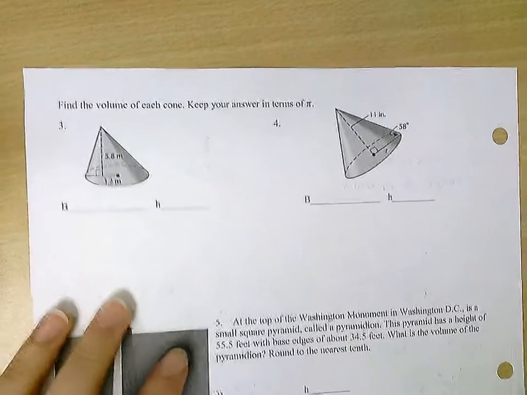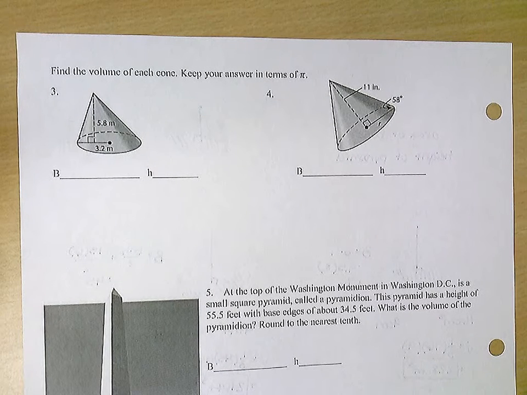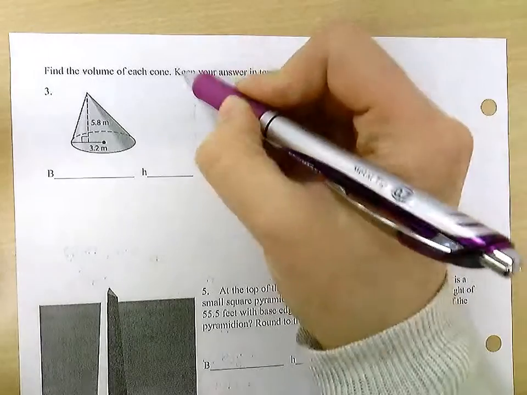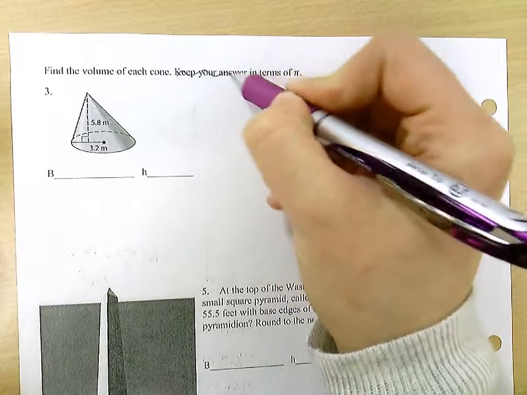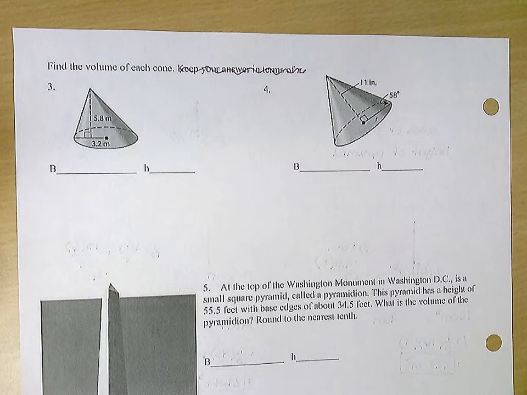All right, then on the back, numbers 3 and 4, we want to find the volume of each cone. It does say to keep pi in your answer. We don't have to do that. But if I do ask you to keep pi in your answer, do you know what that means? Yeah, just don't multiply by pi. Just don't multiply pi into it, okay? That means your final answer would have the symbol pi in it. Okay, so if I ask for the exact answer, you have to keep pi in it.